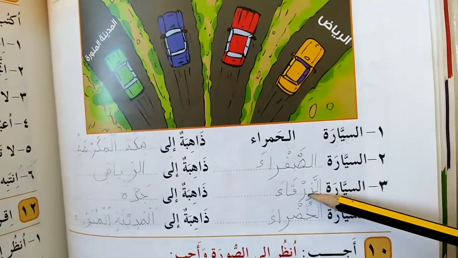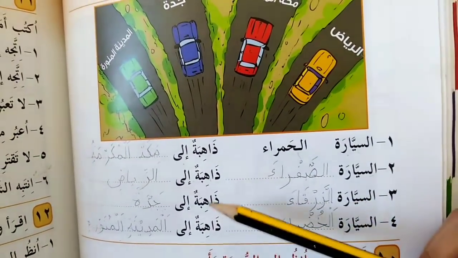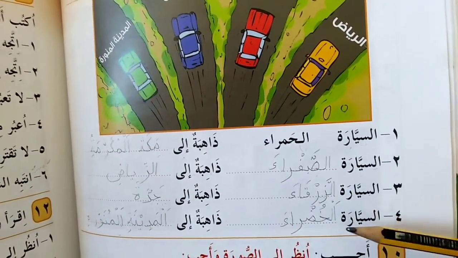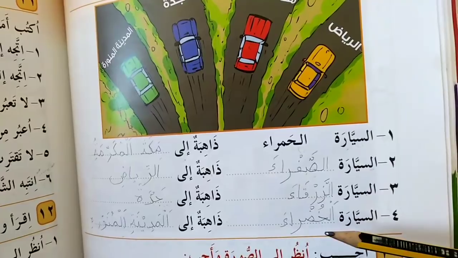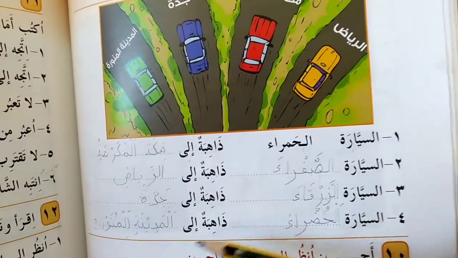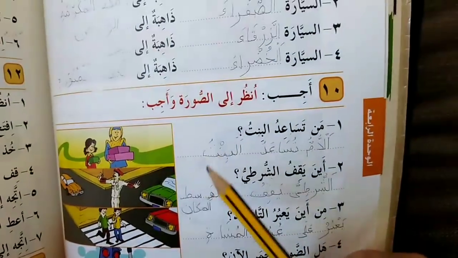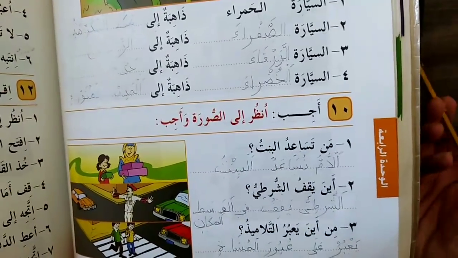السيارة الزرقاء, which means blue car. ذاهب إلى جدة, it's going to Jeddah. السيارة الخضراء, means green car. ذاهب إلى مدينة المنورة. So the next exercise is we have to answer the questions and write the appropriate answer.